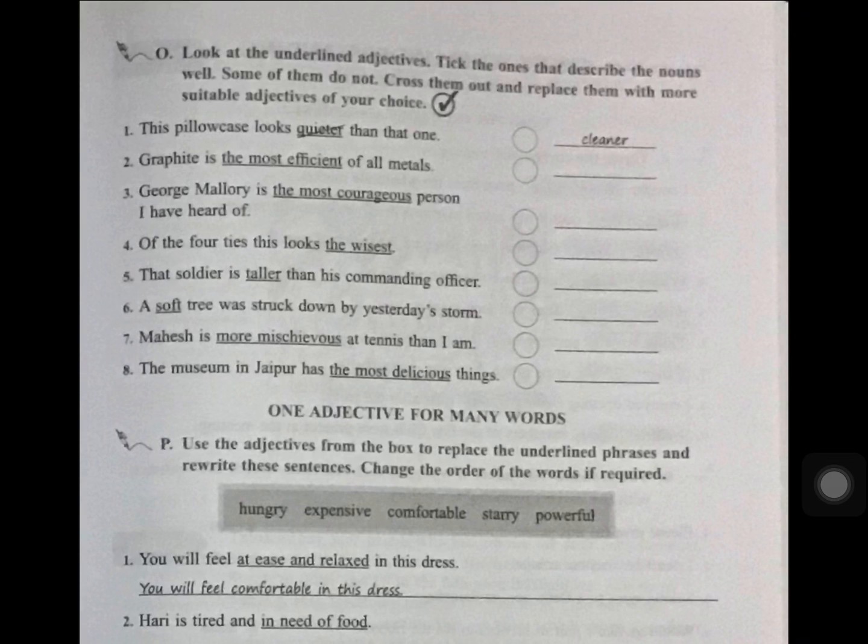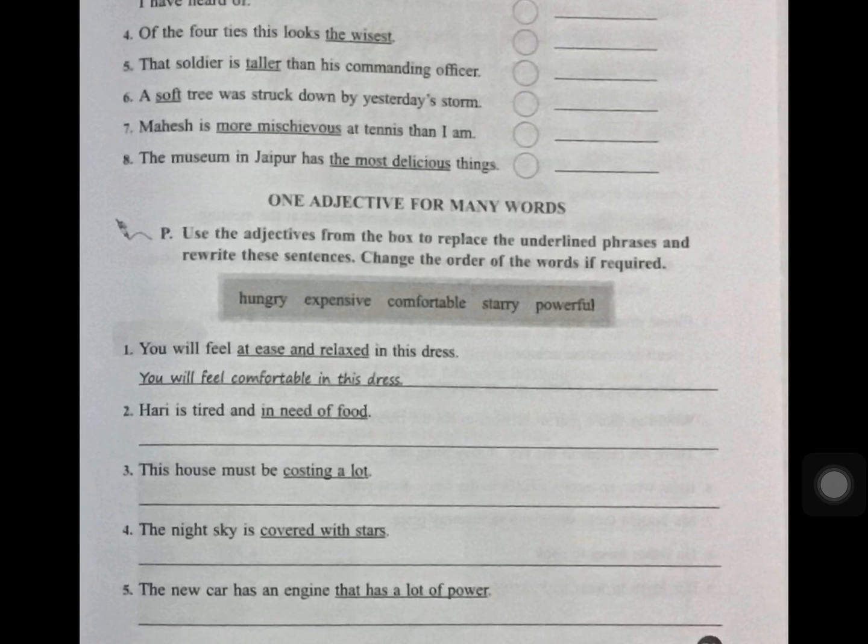Here they have given some adjectives and they have used adjectives in the sentences to describe nouns, and they have used degrees of comparison also. Some of the words were used correctly to describe the noun, and some are wrong uses. So you have to keep a tick mark if the usage is correct, and a cross mark if the usage is wrong. Then what should you do? You have to strike off the underlined word there, and write which word will be suitable to describe the noun.